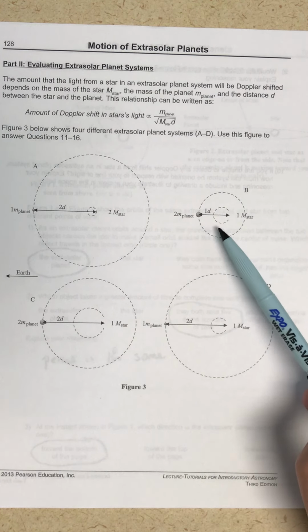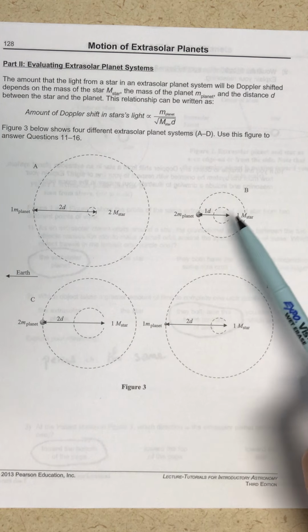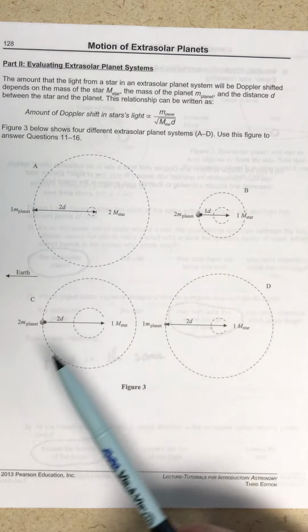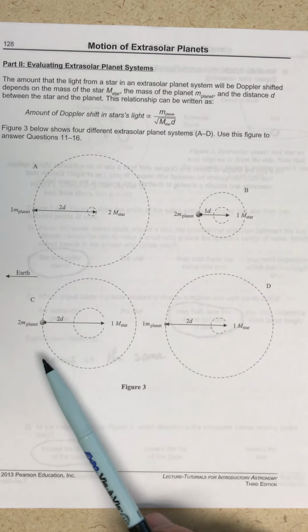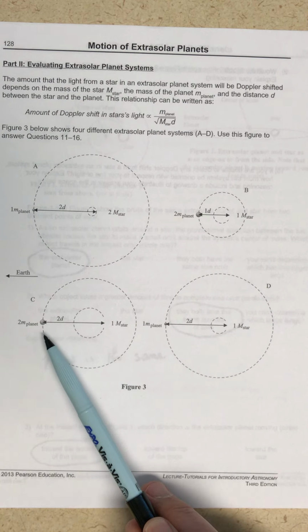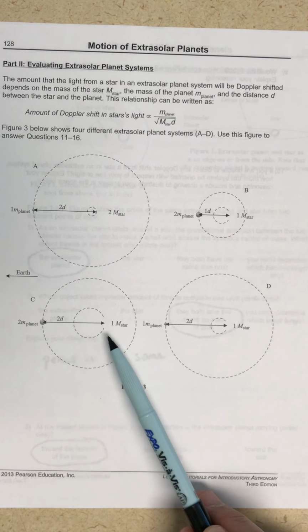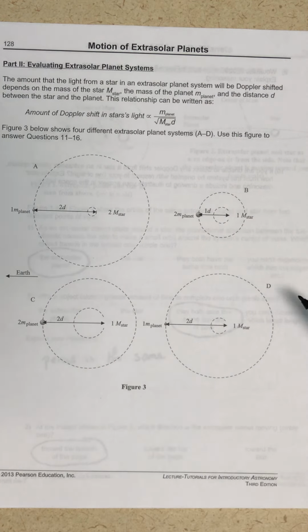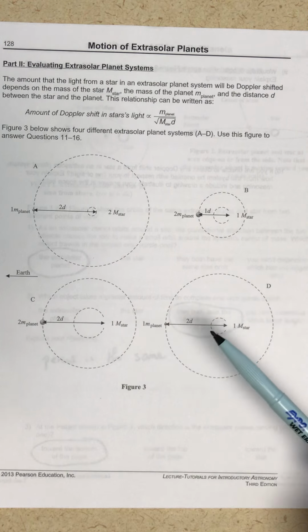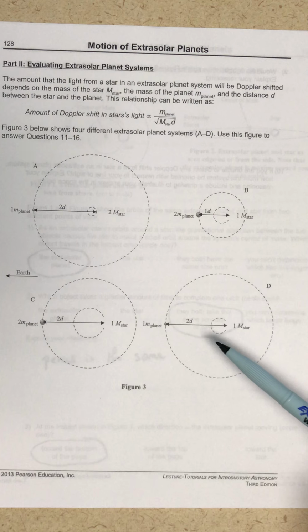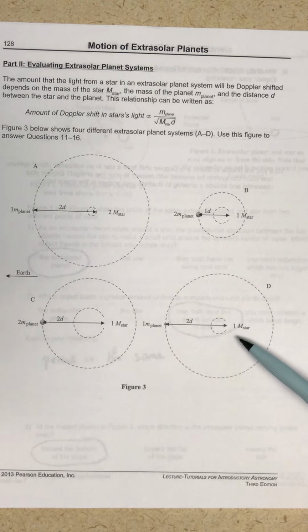I have a smaller distance of 1D, and I have a lower mass star of 1 m star. Case C, I have the heavier planet, 2 times m planet. I have the larger distance of 2D, and I have a smaller mass star of 1 m star. Case D, I have a lower mass planet, 1 m planet. I have the larger distance of 2D, and I have a 1 mass star.